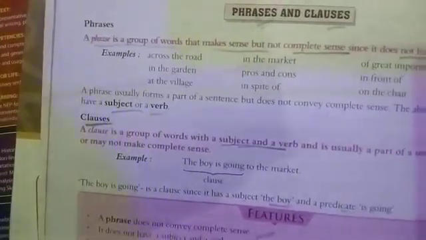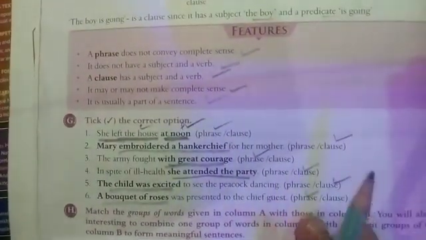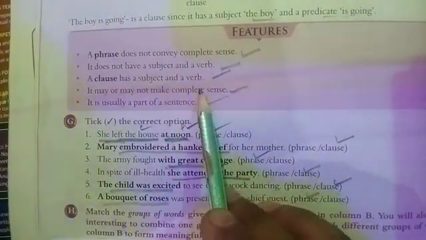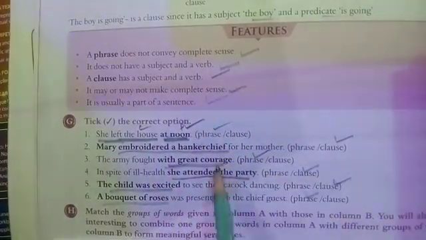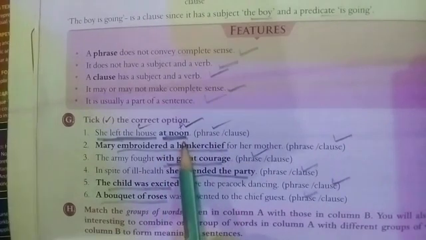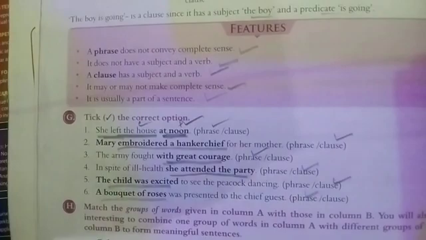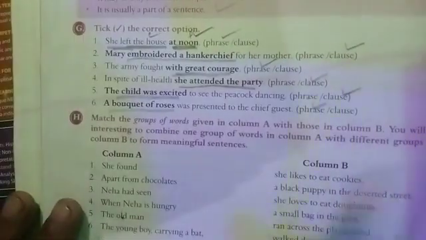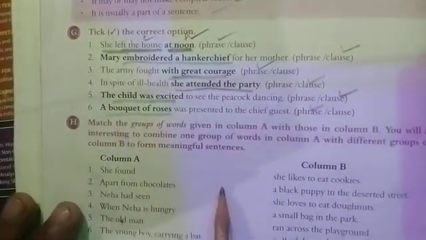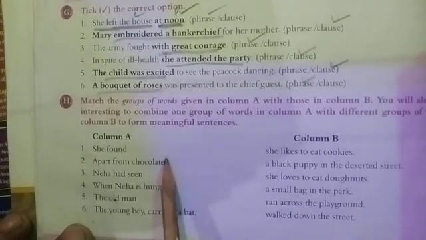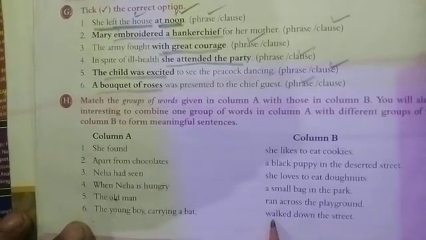Here you can see some salient features of the phrase and clauses that you have to learn from the book. And after that we did the tick of the phrase and clauses. And at last H number, matching is given, that you have to do with the proper way at home.